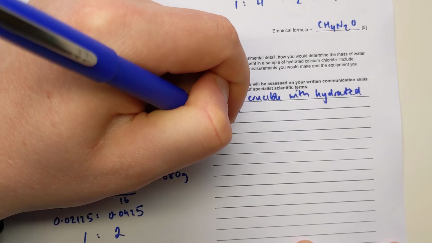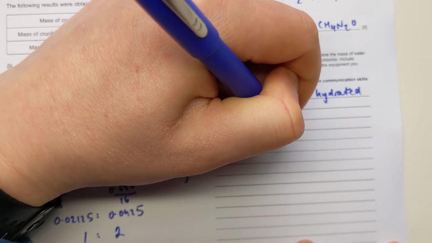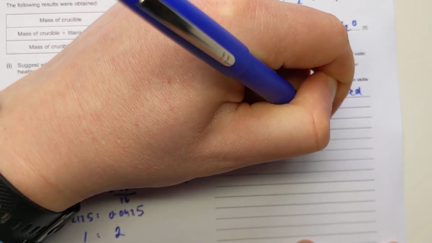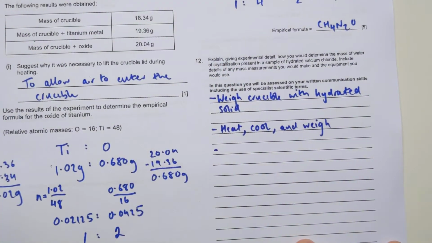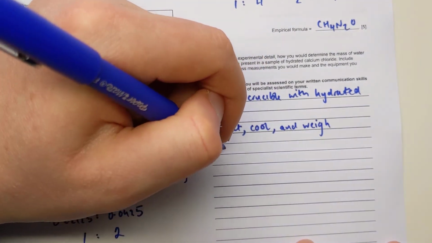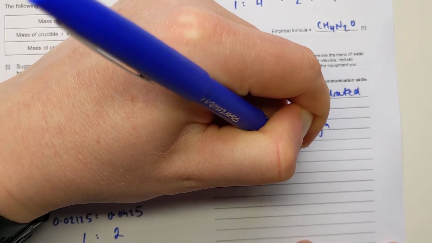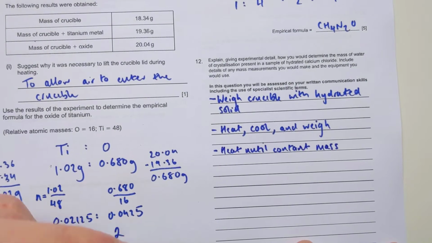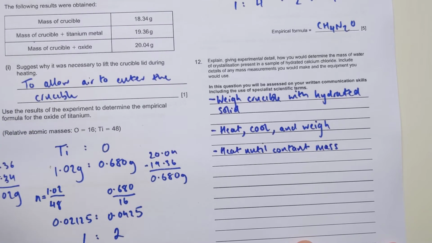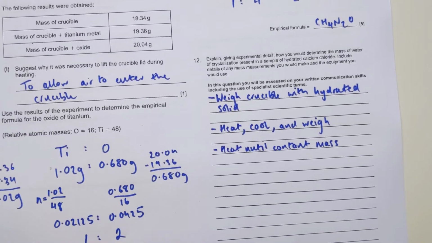Next point, heat it. I would probably say as a safety point, you have to cool it down first so you don't immediately pick it up, and weigh. So you're seeing if it's got any lighter from heating it on the Bunsen burner. Next thing is to repeat it until it no longer changes. Another way of saying that would be to heat until constant mass. In other words, you heat it, you measure it, see if it's got any lighter. Heat it again, weigh it, has it got any lighter still. You keep doing that until it stays the same, because that tells you you've removed all the water you can remove from it. So you have to keep going back and forward until it stays a constant mass.